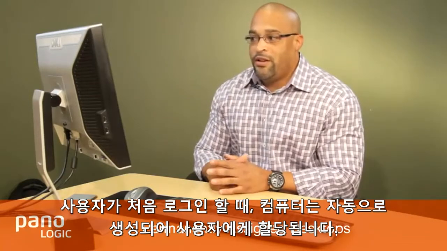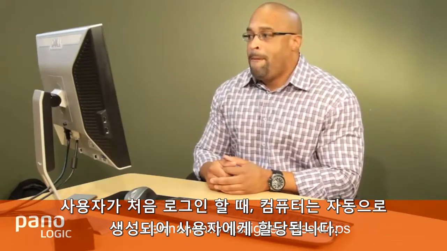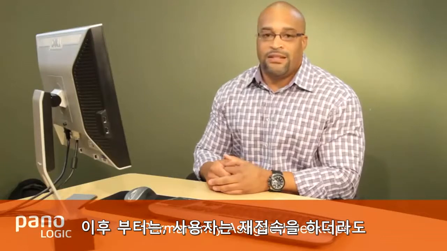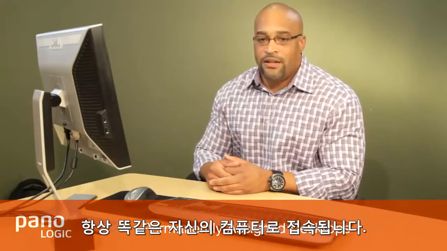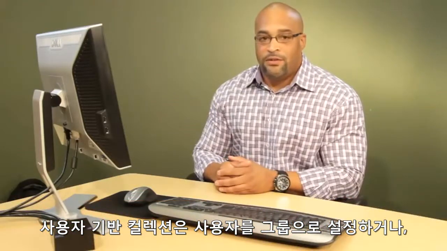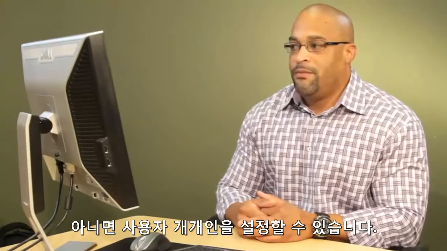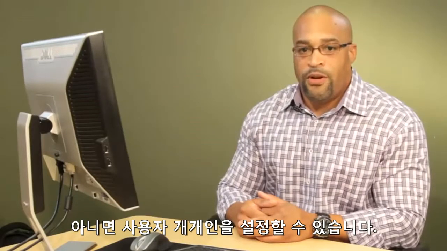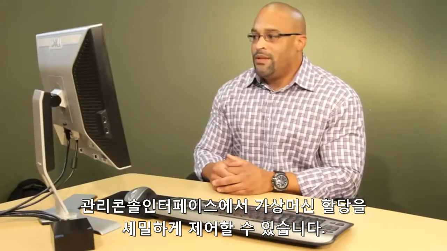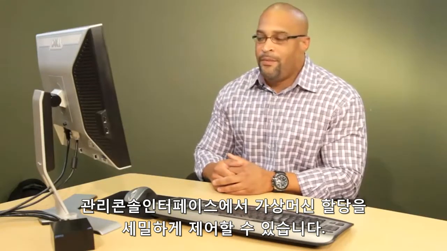The desktops are created automatically and permanently assigned to users upon first login. And after a Pano system assigns a DVM to a user, that user retains that same desktop until you unassign that desktop from that user. The set of users that are entitled to use the collection is specified in the collection type, whether you're using a group or individually assigned desktops. Alternately, you can assign a particular DVM using a management console interface.